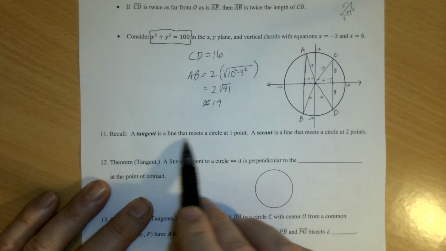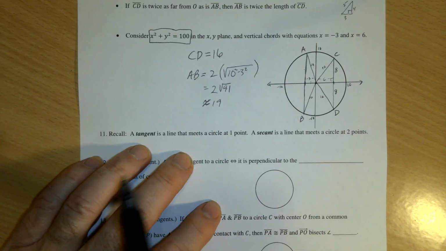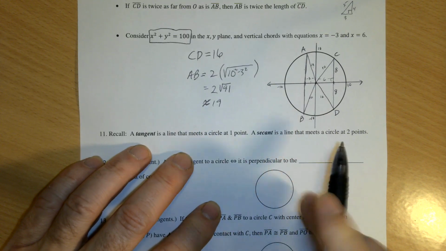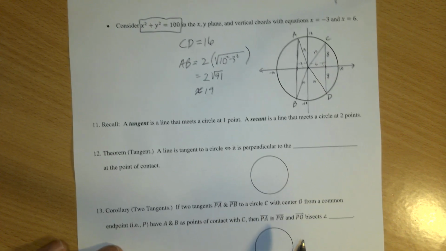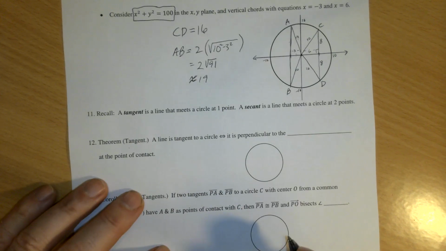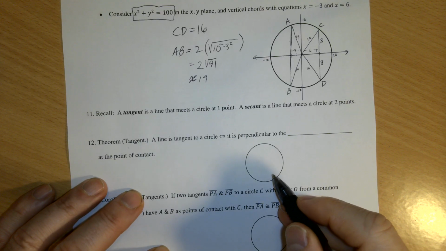All right, recall, a tangent is a line that meets a circle at one point, just touches the circle at one single point, whereas a secant is a line that crosses it twice at 2 points. So here's our theorem we'll call the tangent theorem. A line is tangent to a circle.